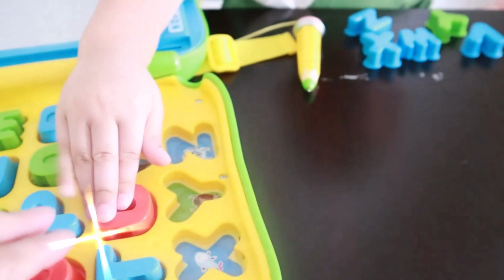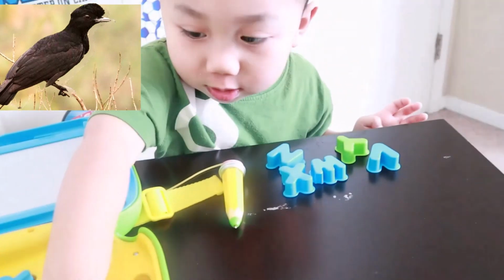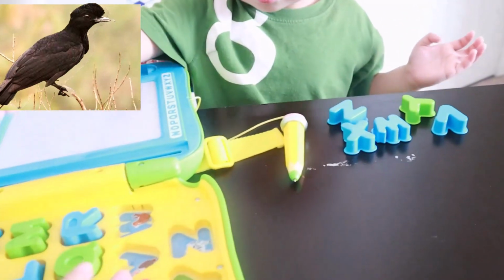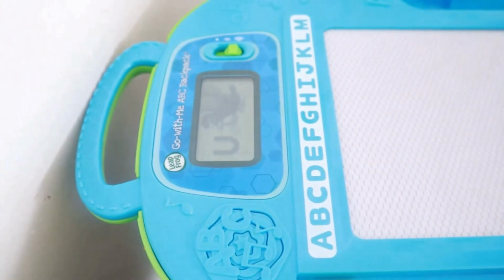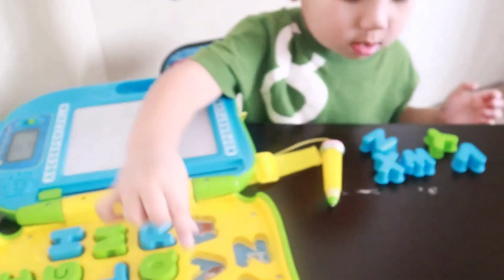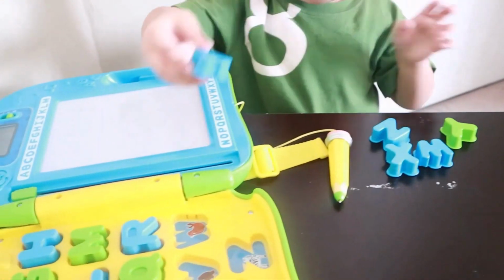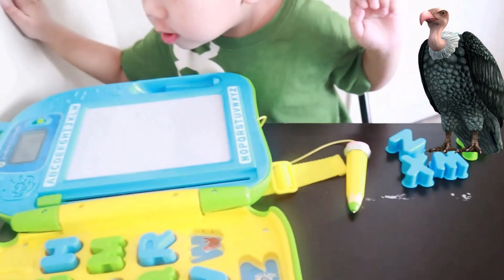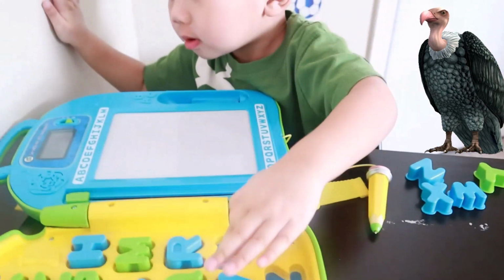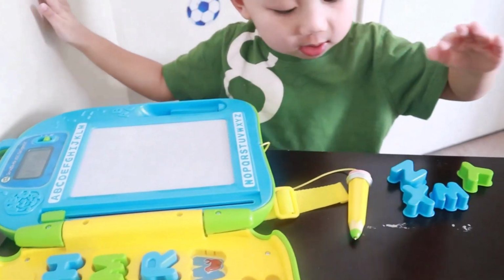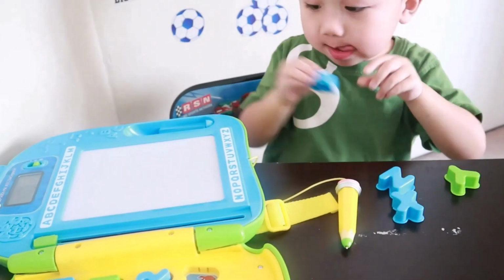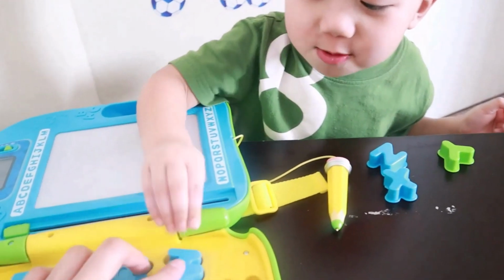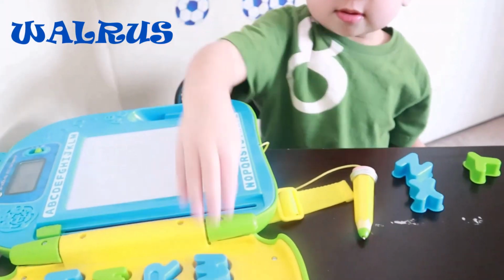U is for umbrella bird. Umbrella bird. Fine. What's after U? V. V is for vulture. Vulture. What's next? What's after V? W. W is for walrus. Walrus.